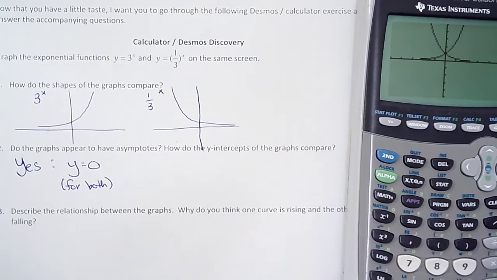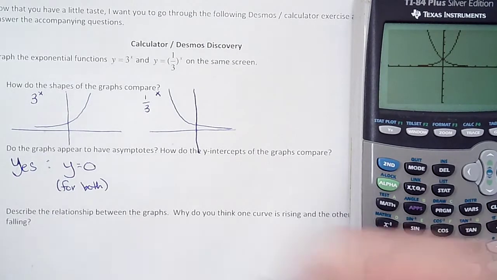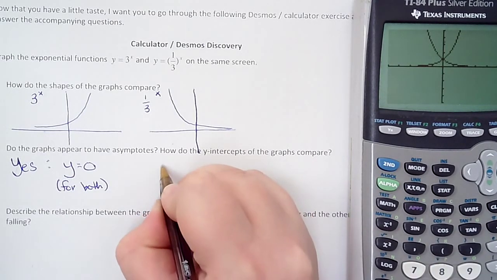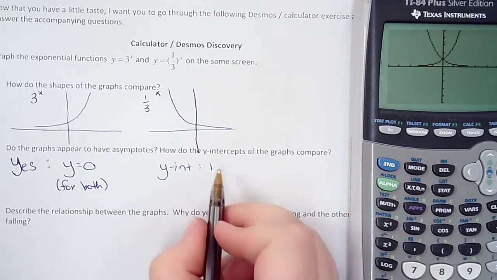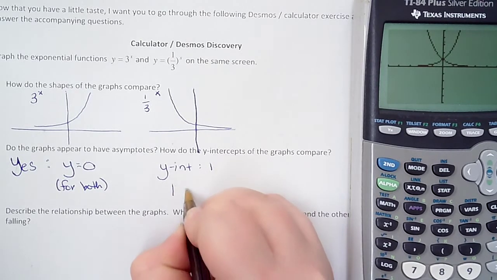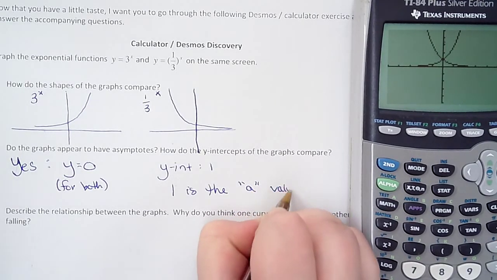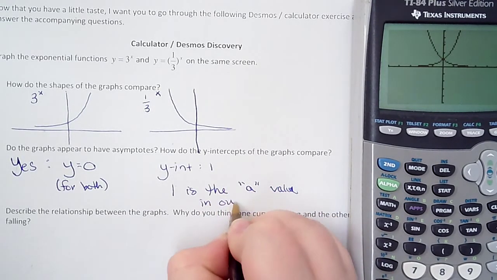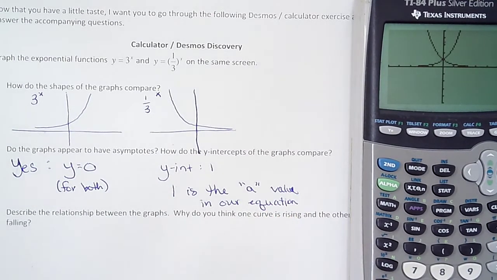The other thing I want to notice is how the y-intercepts of the graphs compare. So where do they cross the y-axis? Well, in this case, they both cross at the 1 mark. So I would say the y-intercept is 1. And the cool thing about this is that 1 is actually the a value in our equation.